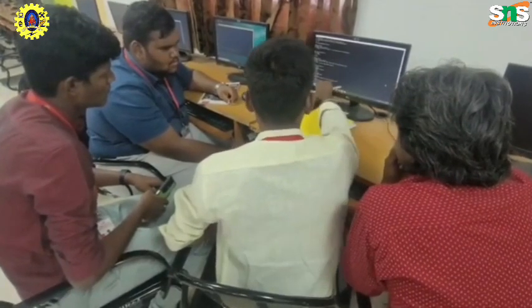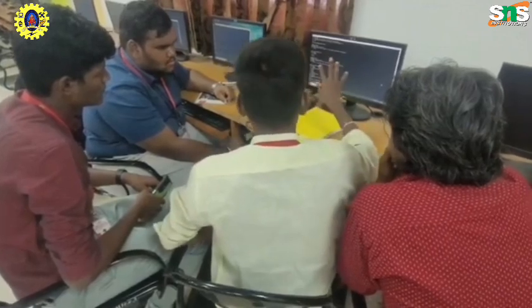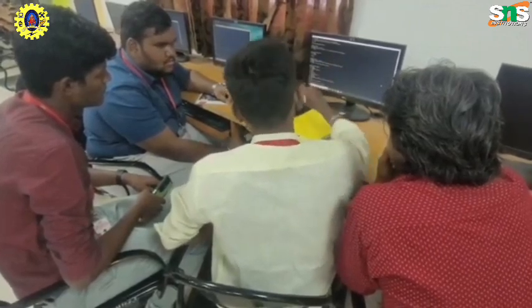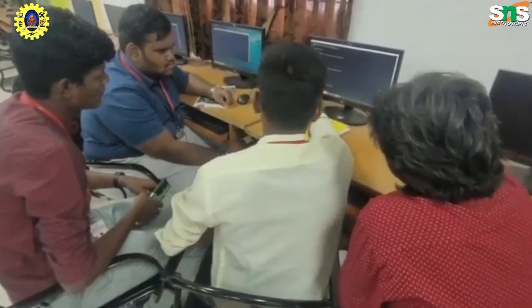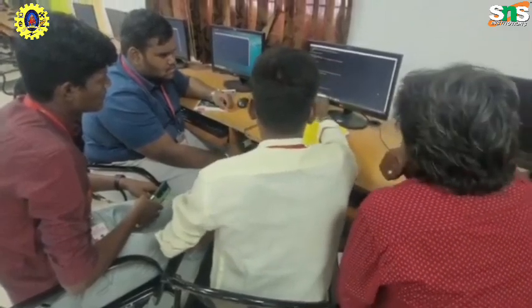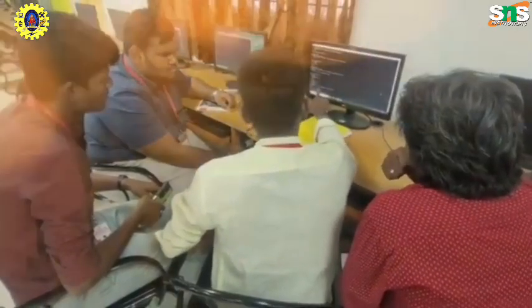Now the program is ended. For printing the output, we give the slash symbol too. So here we see sum between 1 and 100 is 5050. The result has come. That's all.